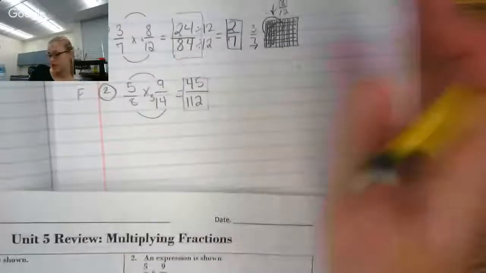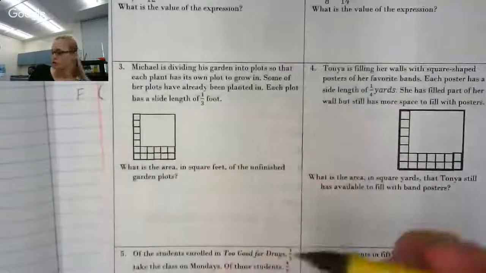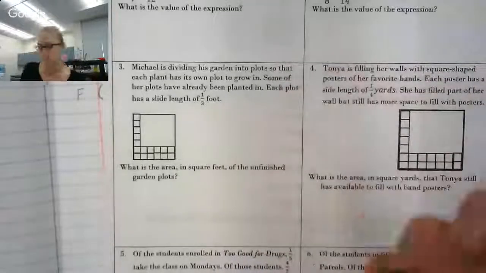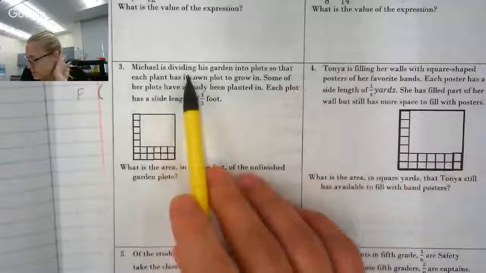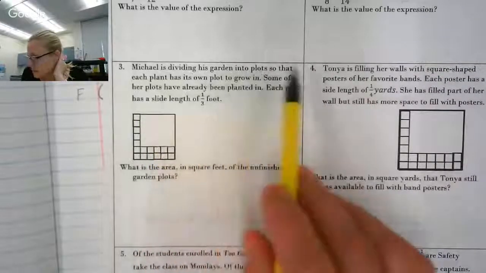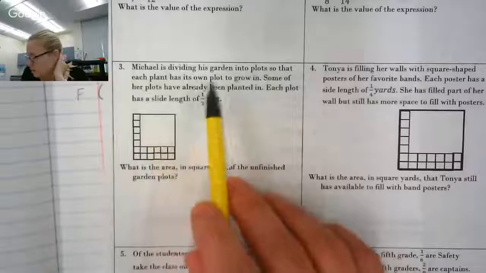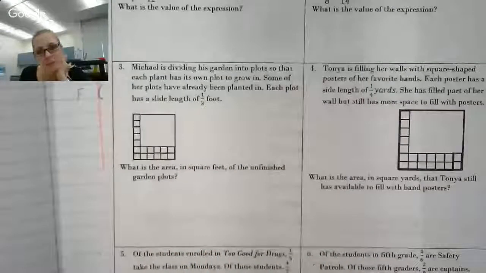Let's look at number 3. So number 3 is a word problem, which means I'm going to use my strategies. I'm going to use cubes to help me solve this. So on number 3, it says Michael is dividing his garden into plots so that each plant has its own plot to grow in.